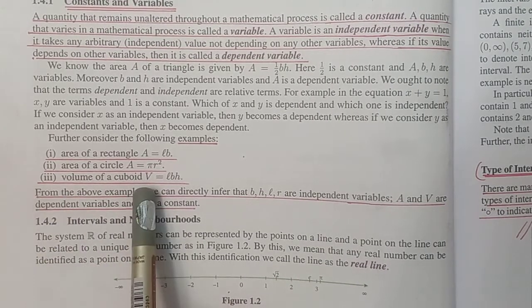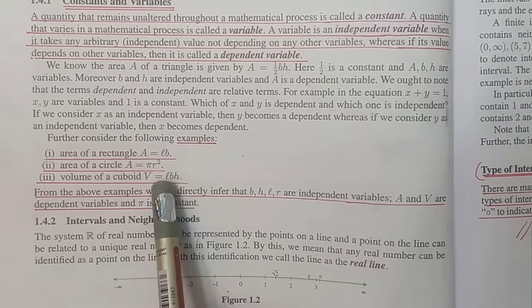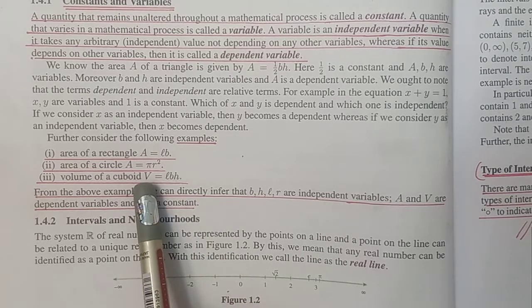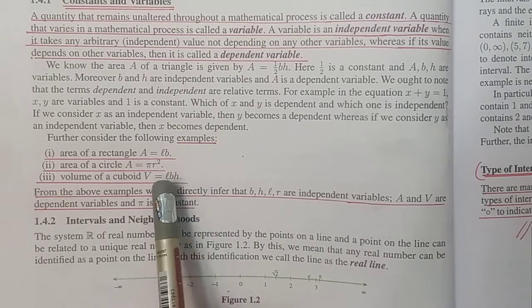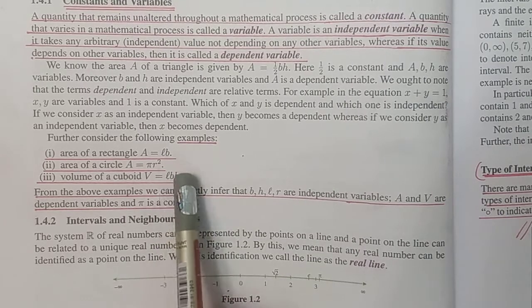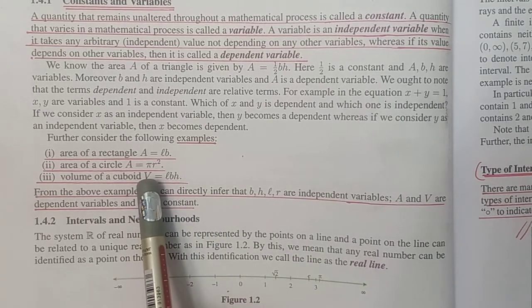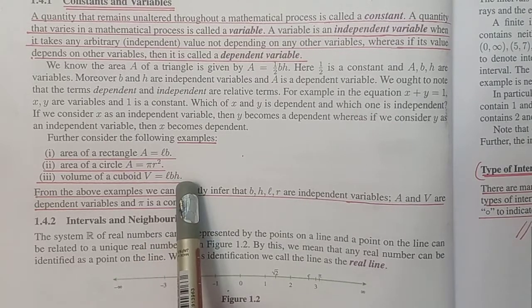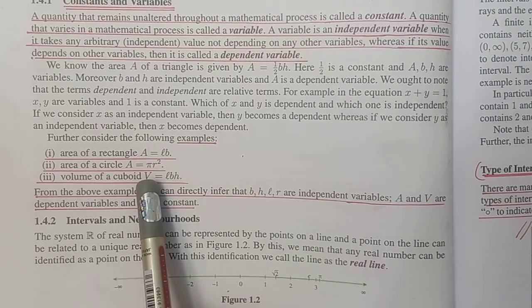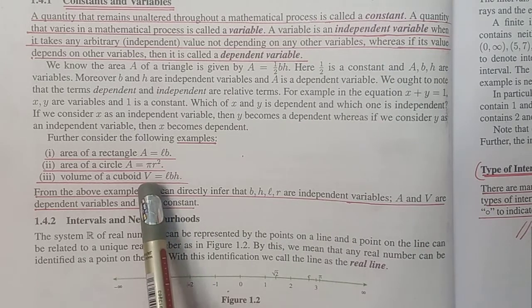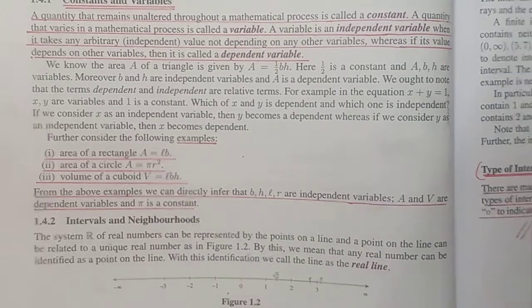And the third one, volume of the cuboid. You know the formula: length into breadth into height. Here, l, b, h are all variables, but l, b, h are all independent variables. Each and every one is not depending on the others. But to find the volume of the cuboid, V depends on the values of l, b and h. Therefore, V is a dependent variable. So capital A and capital V are dependent variables. L, B and H are independent variables, and pi is a constant.